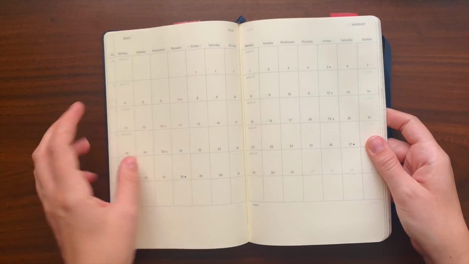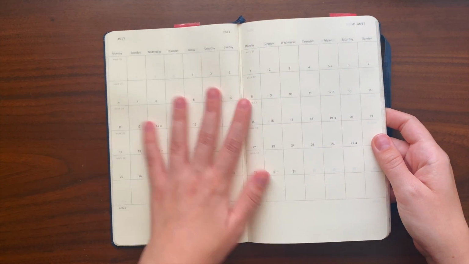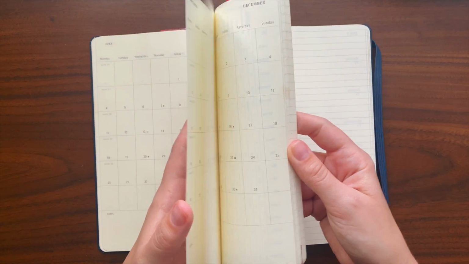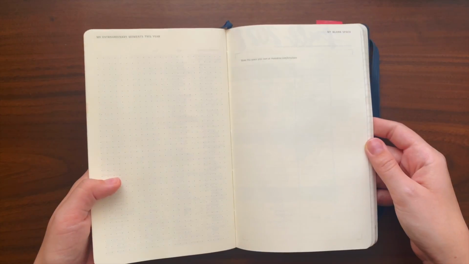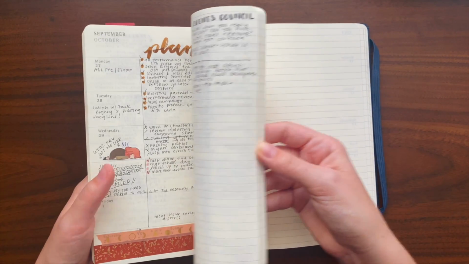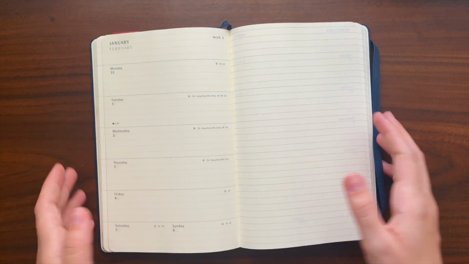It does have rather small monthly sections at the top, but it's nothing that I would think would really discourage me from recommending this to anyone. There are a lot of blank spaces where you can add character and color and all that kind of stuff. But for the most part, this is what I recommend.